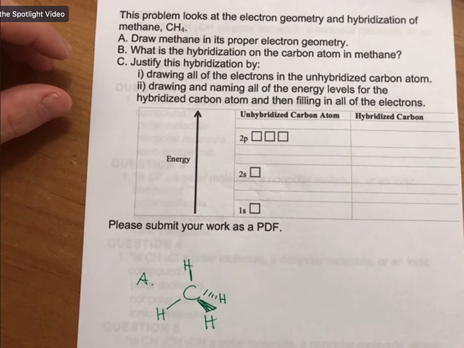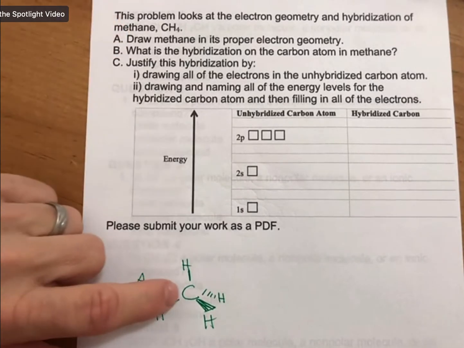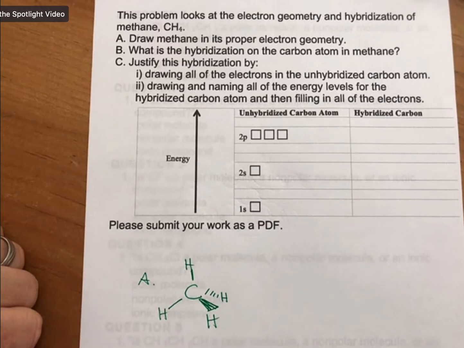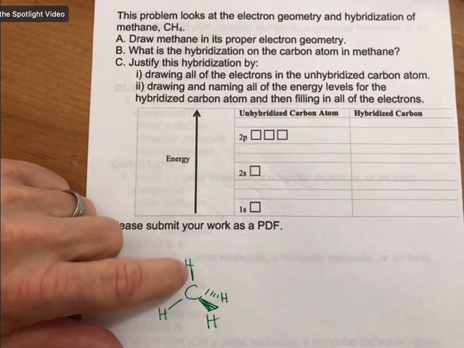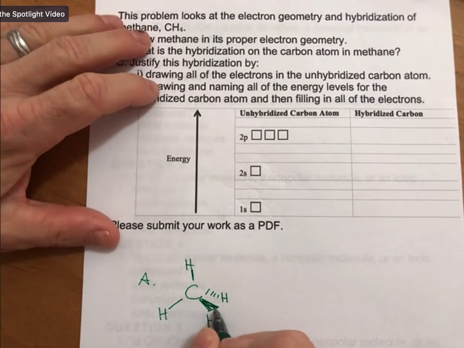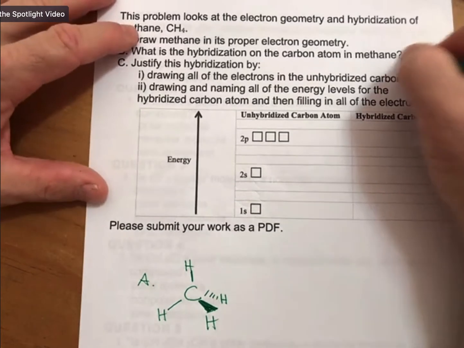And I just sort of skipped the part where I did the Best-Lewis structure, but the Best-Lewis structure does have carbon single bonded to each of the hydrogens. That means there are 4 electron groups, and its electron geometry is tetrahedral. Now, if the electron geometry is tetrahedral, I can color that in a little better. Then the hybridization is going to be sp3.